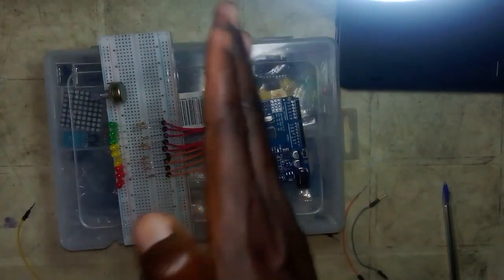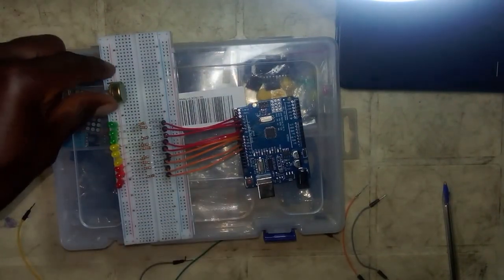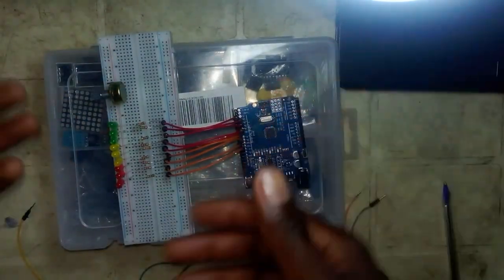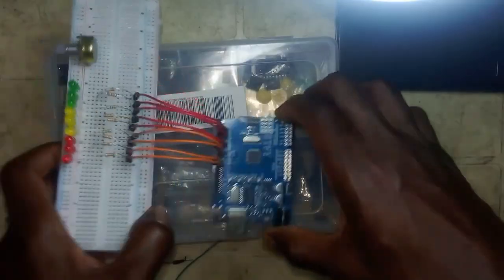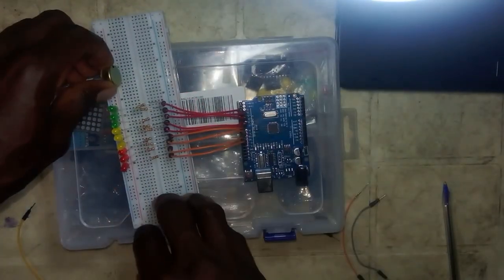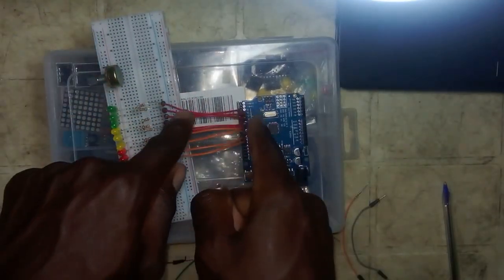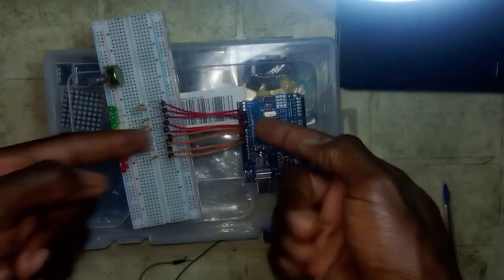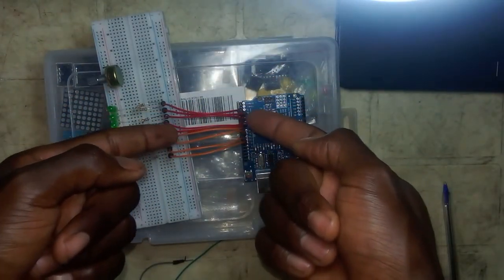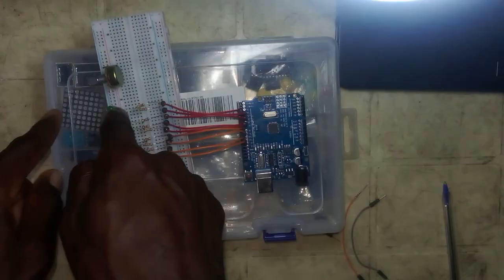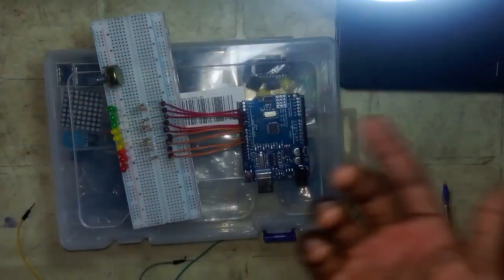There's no strict rule that you must place it on this part of the breadboard. The breadboard just holds the components in place. Where you place it will affect the direction of your wire, but the wire is going to the same component, maybe from a different angle.